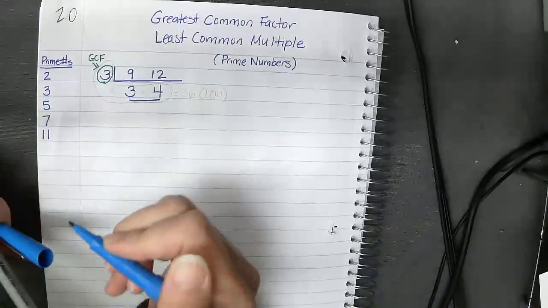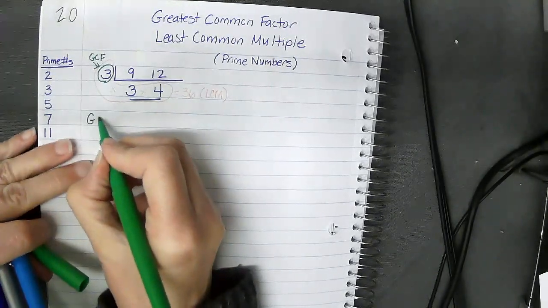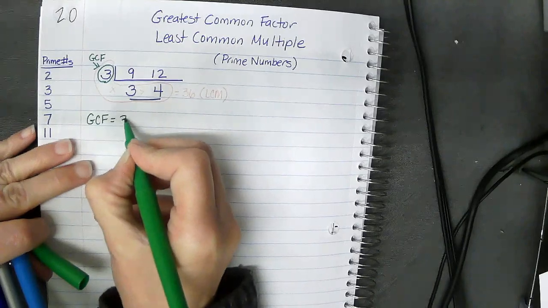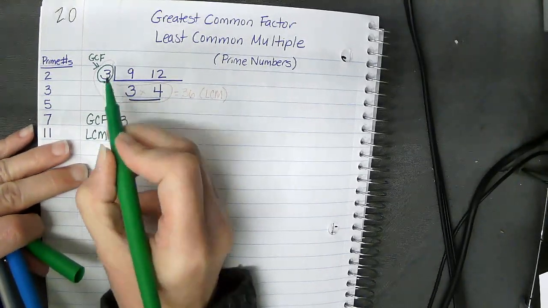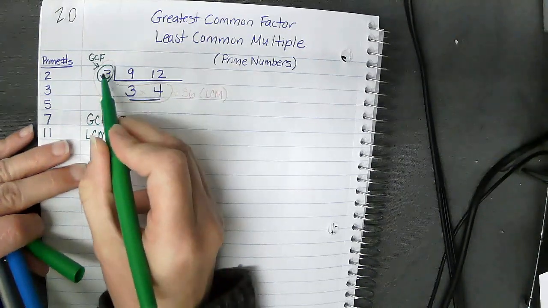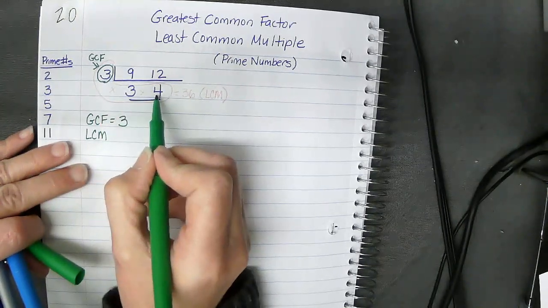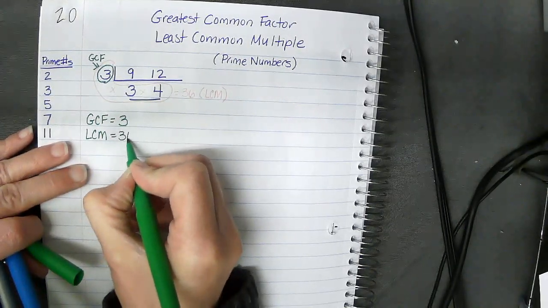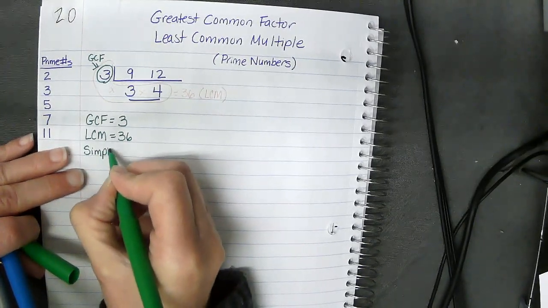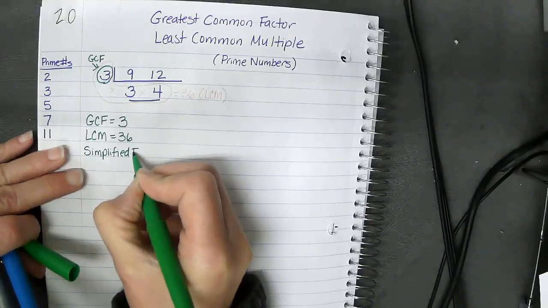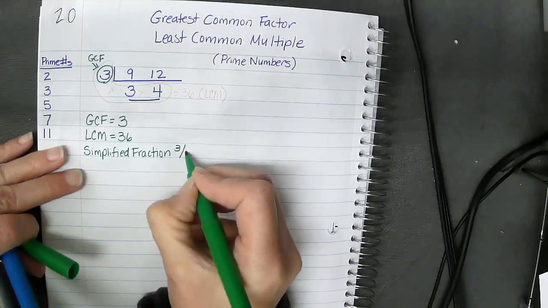So we know that our GCF is 3. Our LCM, you can see the L to kind of help you remember, is every number here that goes around in that L multiplied together. So 3 times 3 is 9, times 4 is 36. And then the simplified fraction of 9/12 is 3/4.